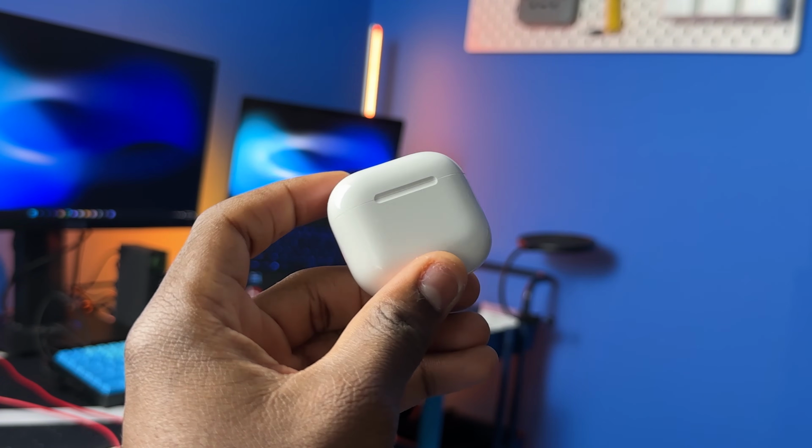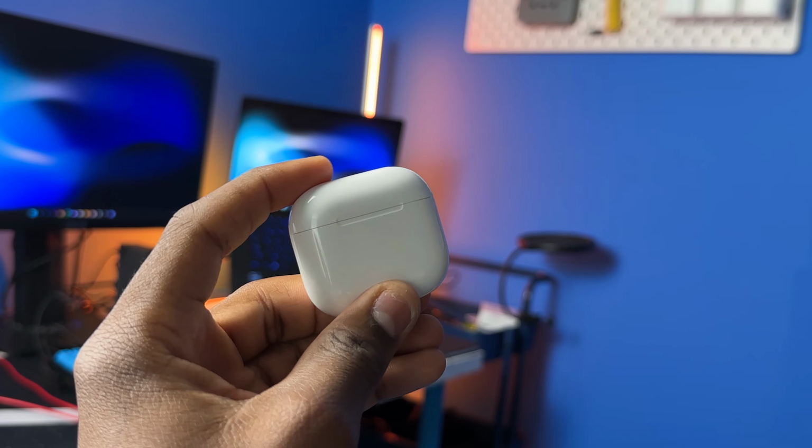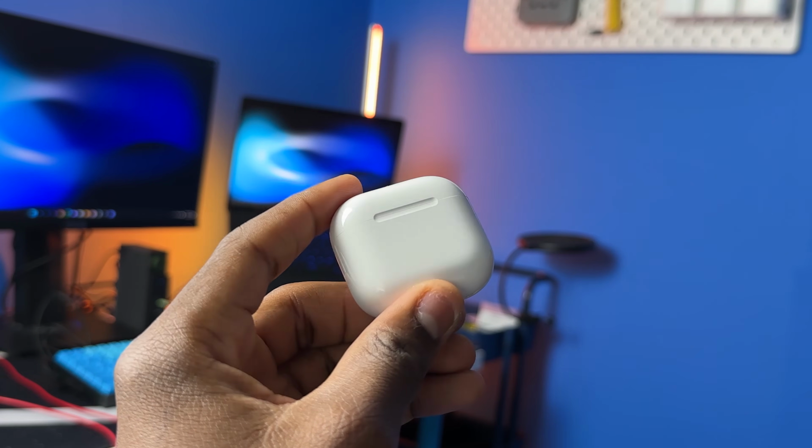I wonder how case companies are going to make cases for this to have it pair without having to take it out of the case. That's going to be really interesting. These sound really good.